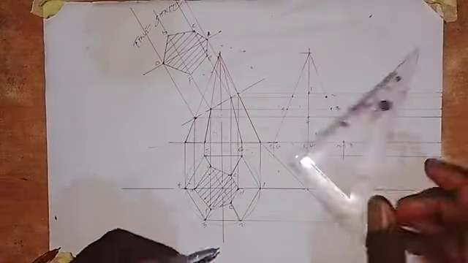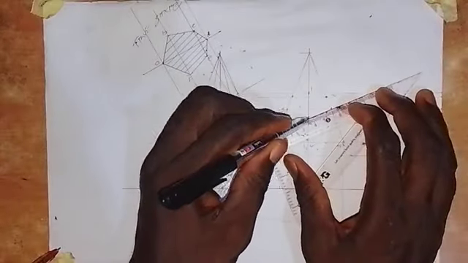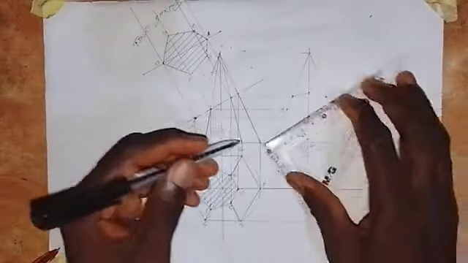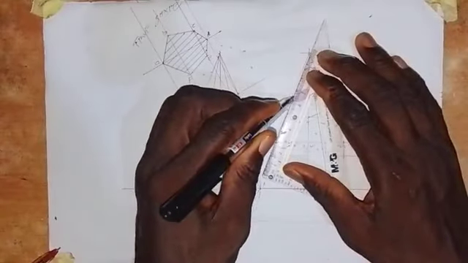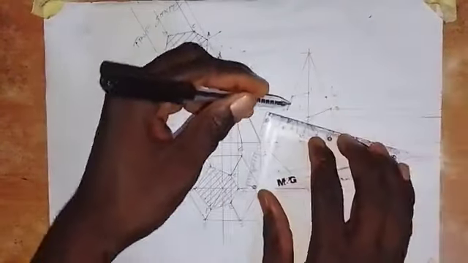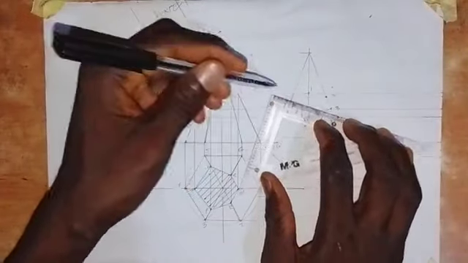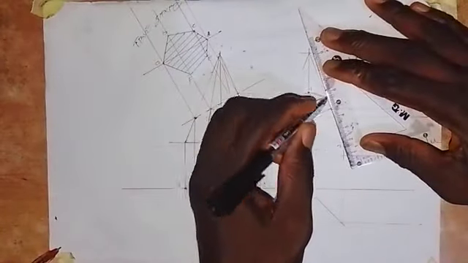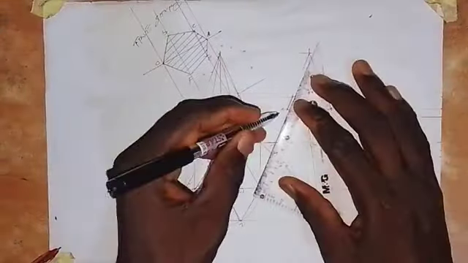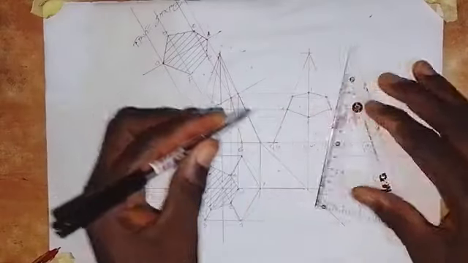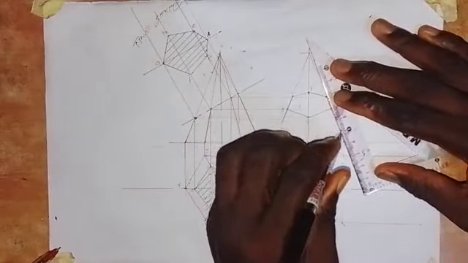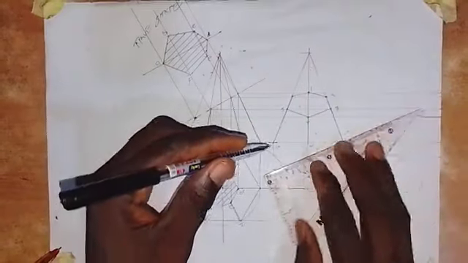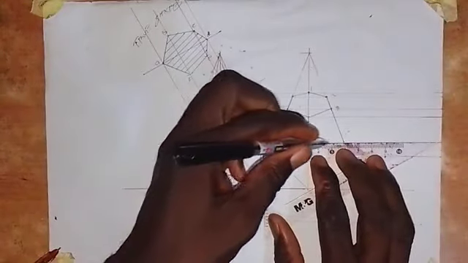So we have to join these points together with straight lines. Then make this line a thick line like this. Then join this point together, and join this point together, like this. Now this line, we have to make it a thick line from here to here. And this line here, make it a thick line from here down. And then we come here also, and make this line a thick line from here to here.